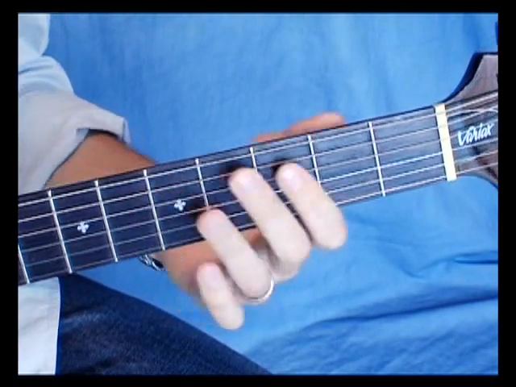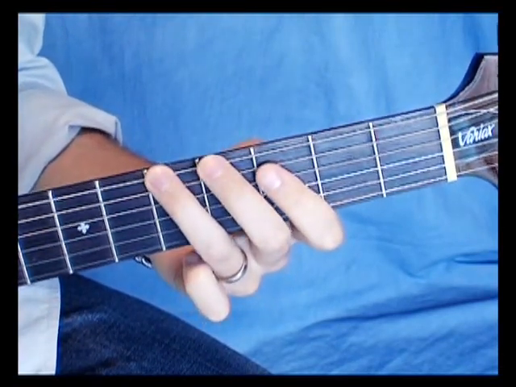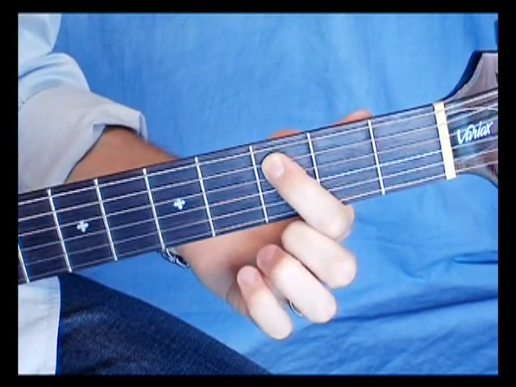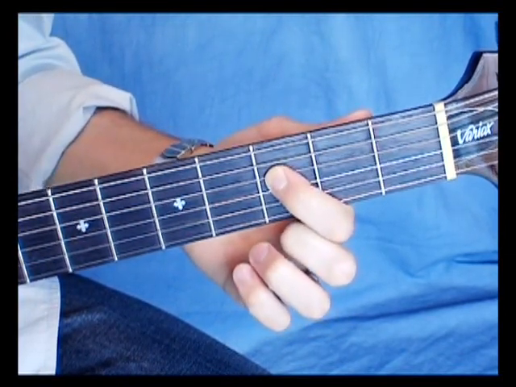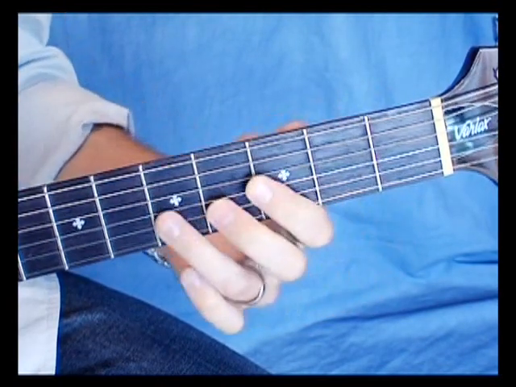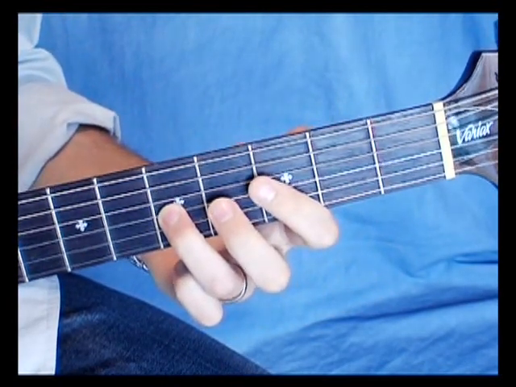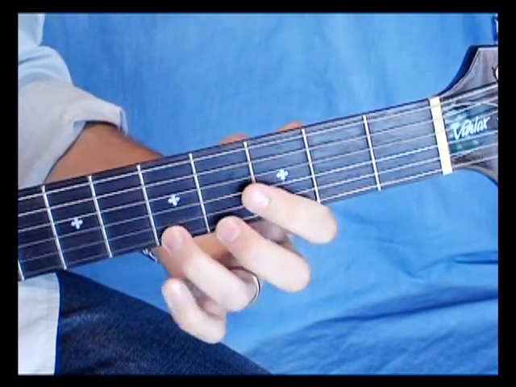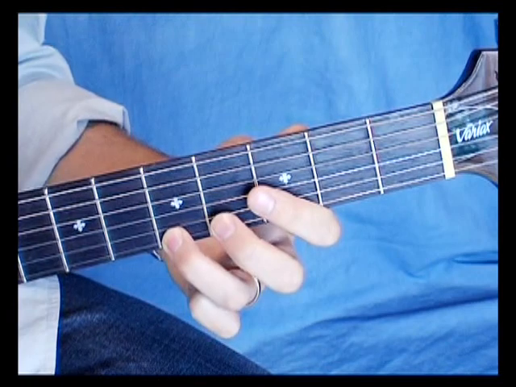Let me walk you through this. You get the 5th fret of string 6, next 3rd fret string 5, 3rd fret string 4, 2nd fret string 3, 5th fret string 3, 6th fret string 2, 5th fret string 1.